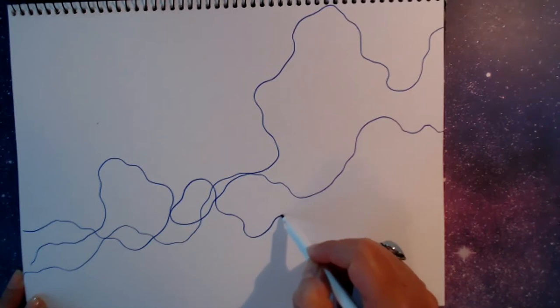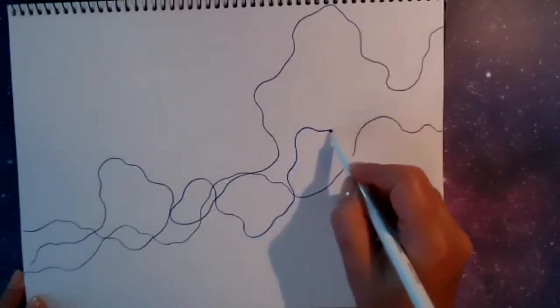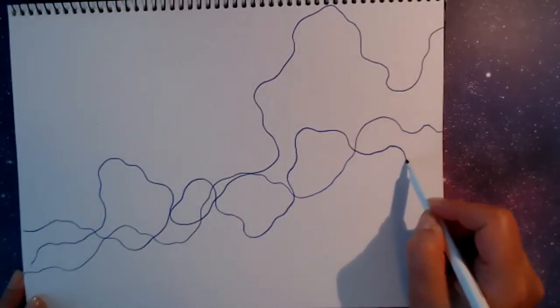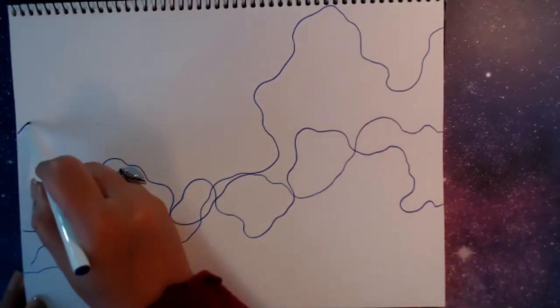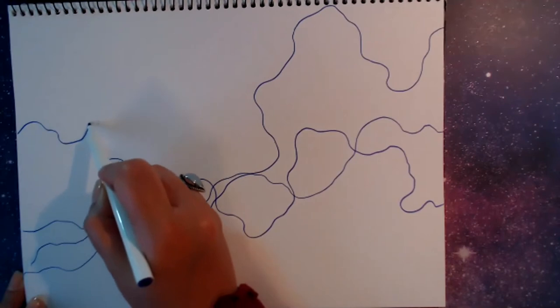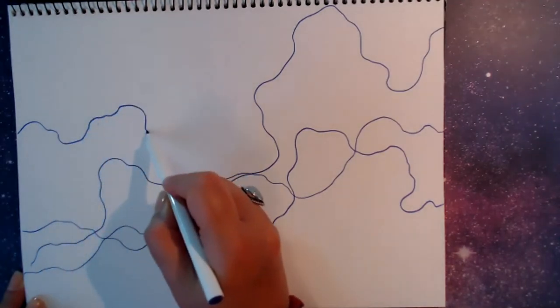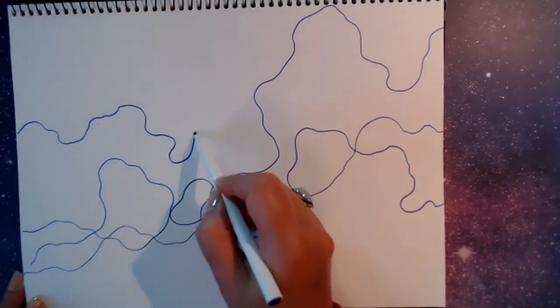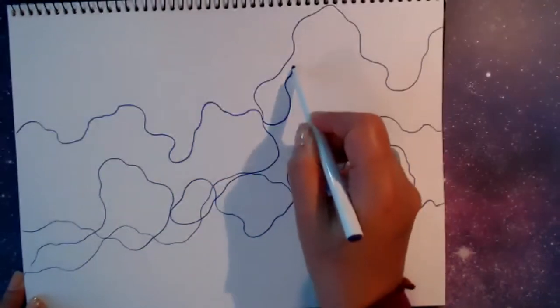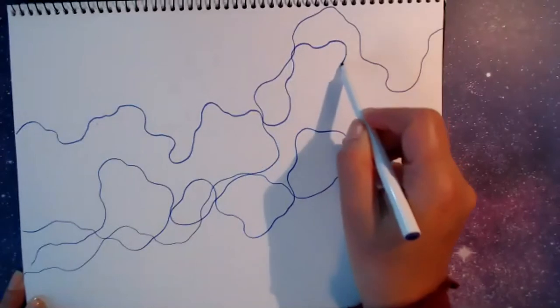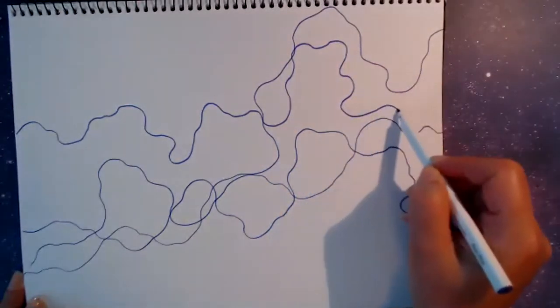Usually we go much slower, because I have a lot of experience drawing this line, so I go kind of fast. But for beginners, I would recommend the pace should be really, really, really slow. Do not rush the process, and the slower you go, the better you're going to feel and sense the neurographic line and its qualities, right?